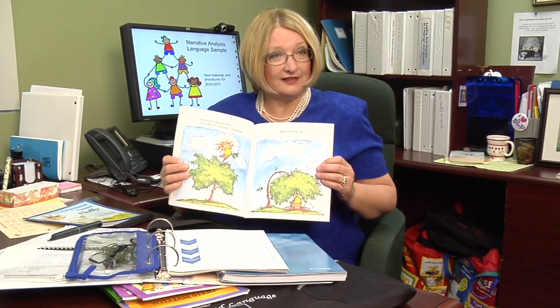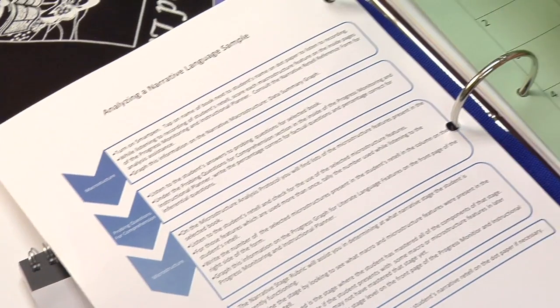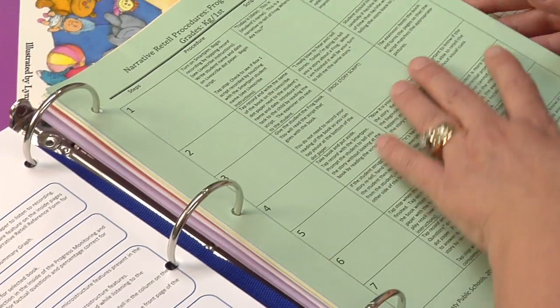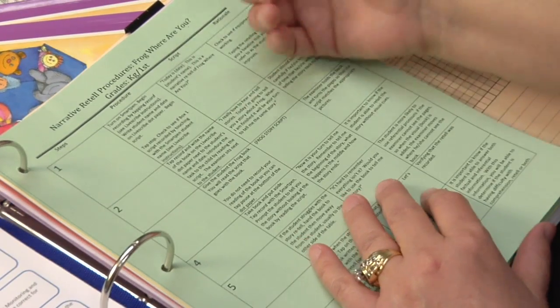We have books for each grade level, and the child is given a book with no words, and the clinician reads the story to the child. And then after they're done, the child retells the story, and we record the story using our smart pen.